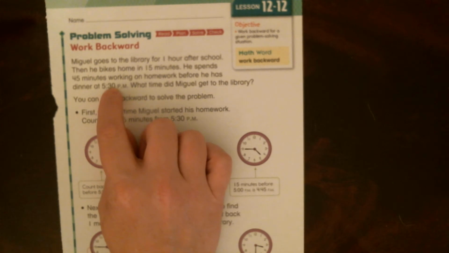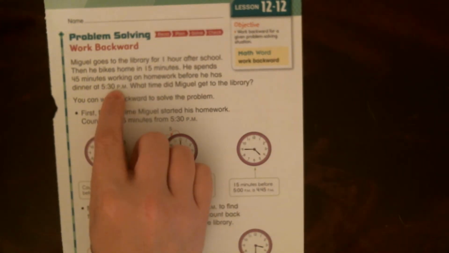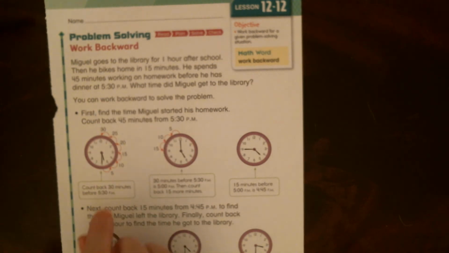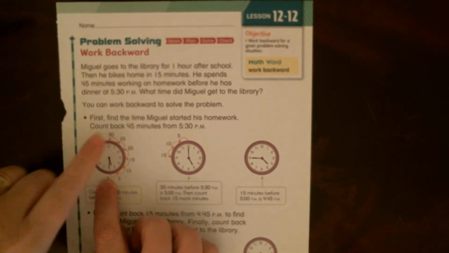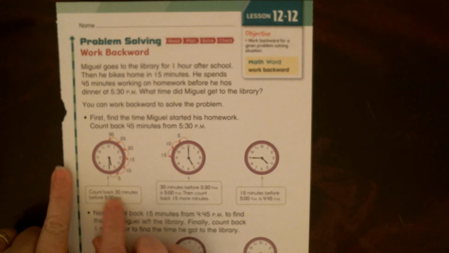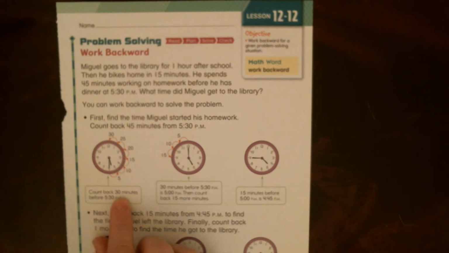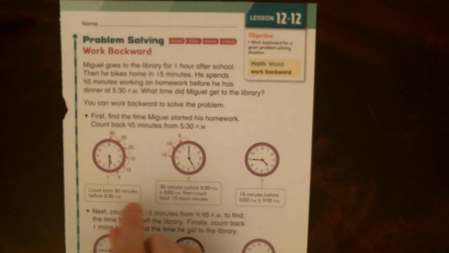So we have our finishing time. What we need to do is work backwards. They gave us some clues. We're going to start at 5:30 because that's the only time that we know, and we can work backwards to solve this problem. So if we start at 5:30, let's go to the clues that they gave us. We're going to count backwards 45 minutes.